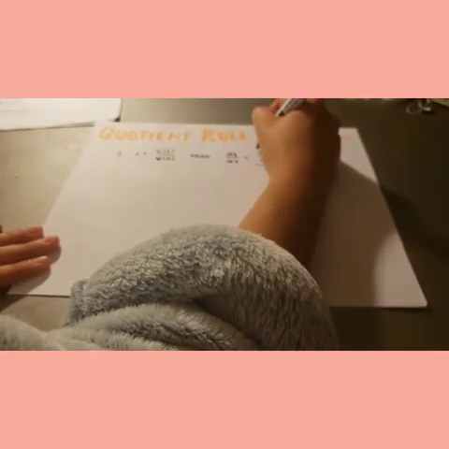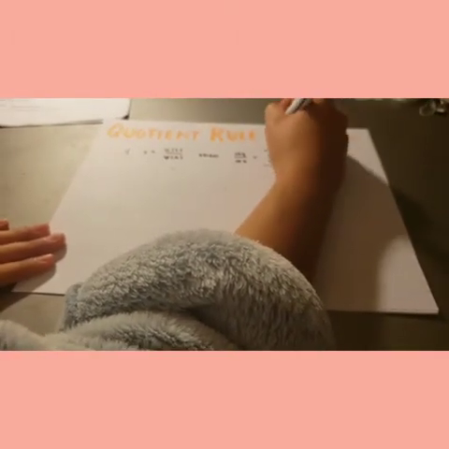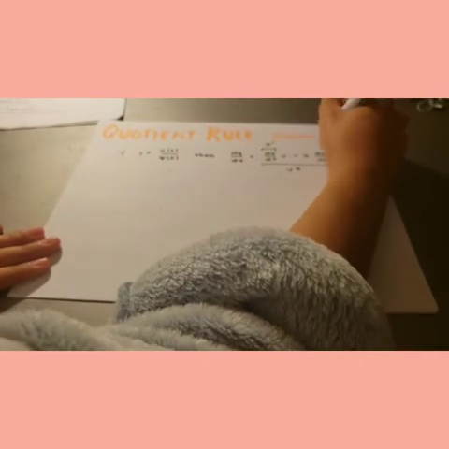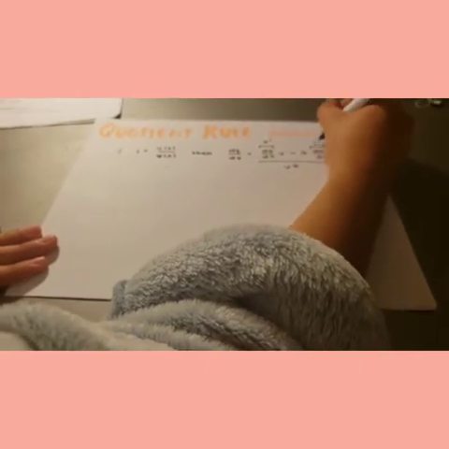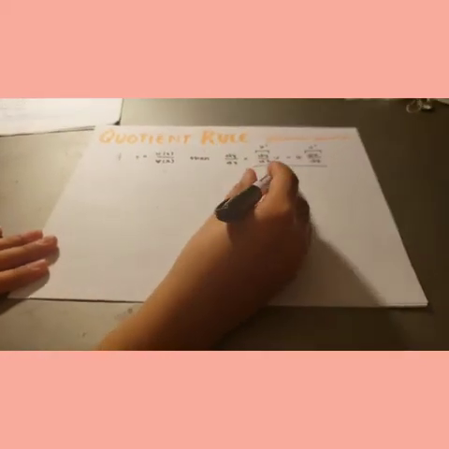So this is derivative of u times v, derivative of v times u, all over v squared.